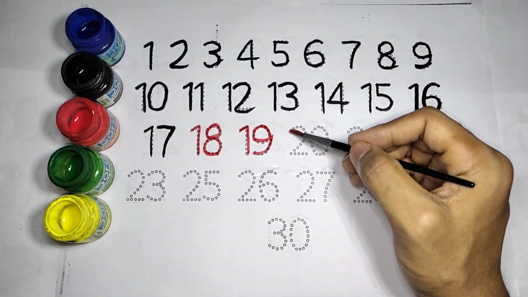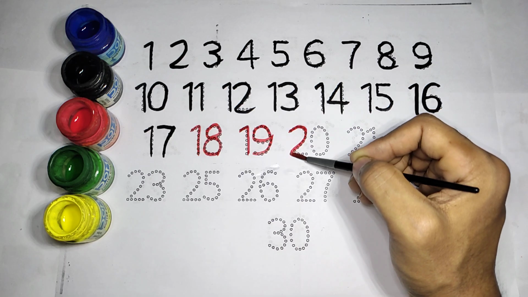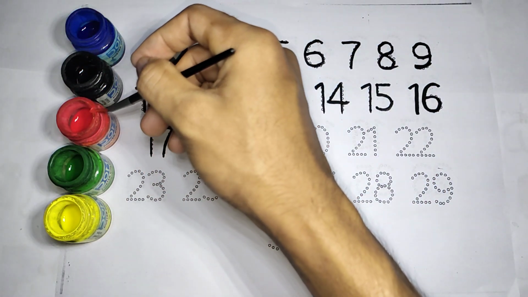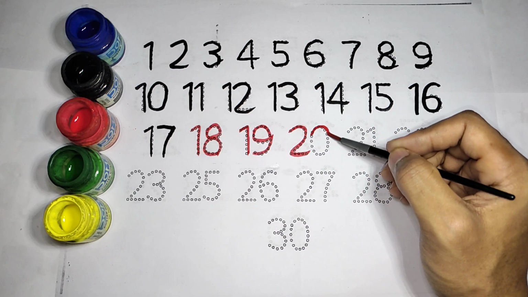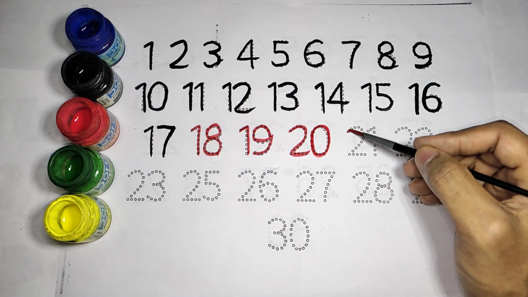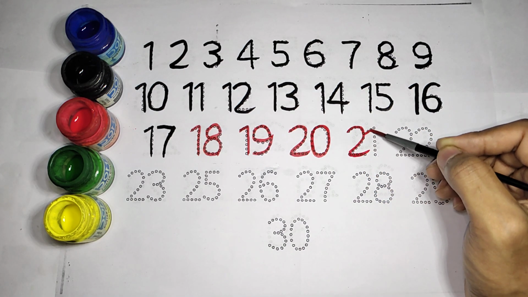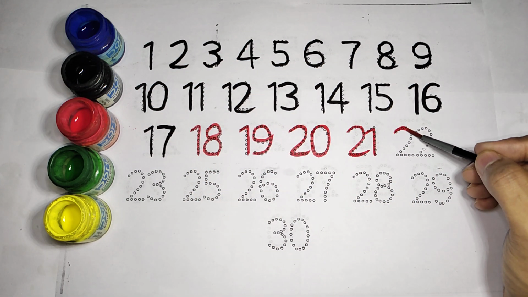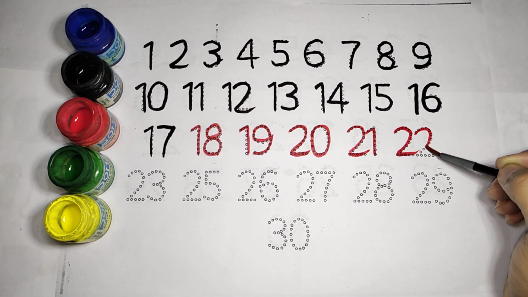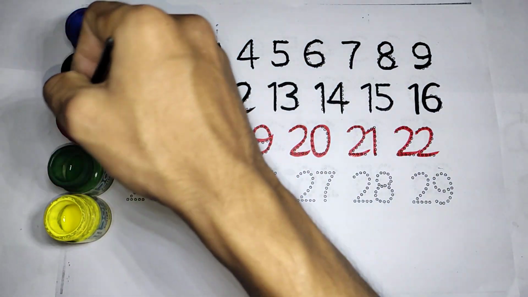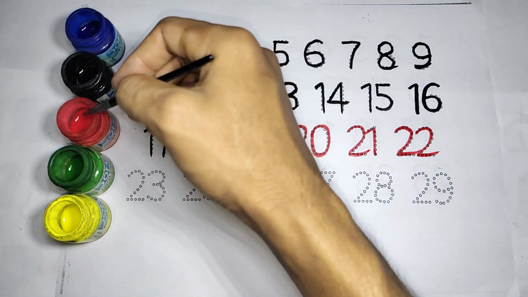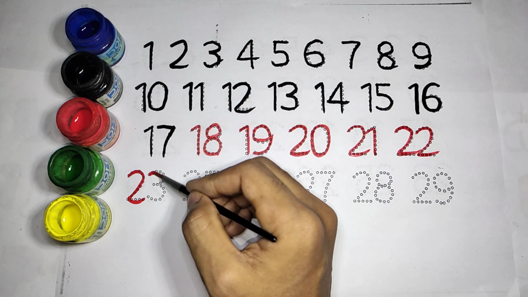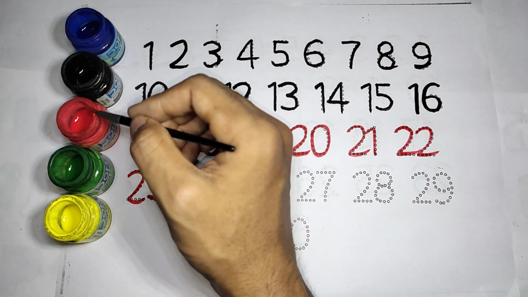Now we draw 20. The number of 20. The next one is 21. Now we draw 22. The next one is 23. Now we draw 24.